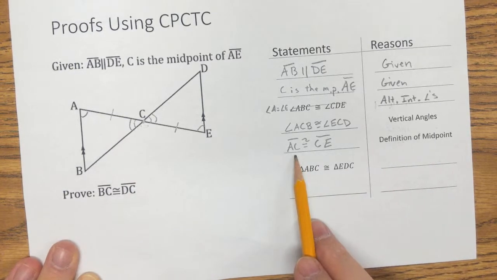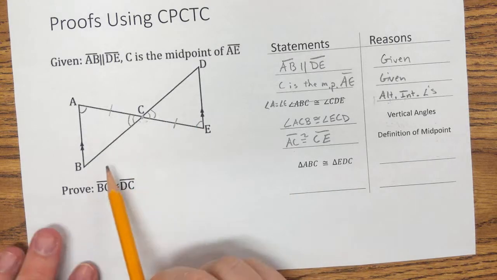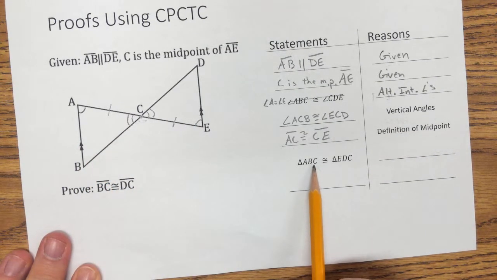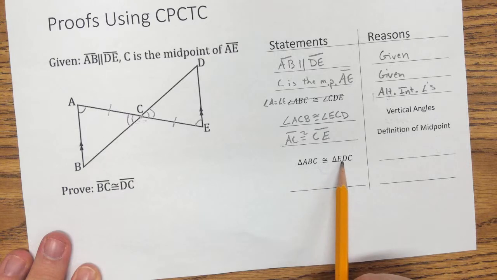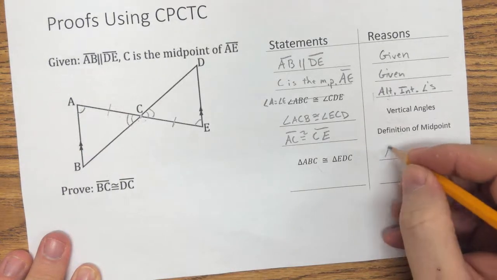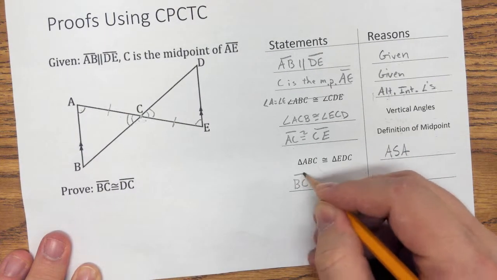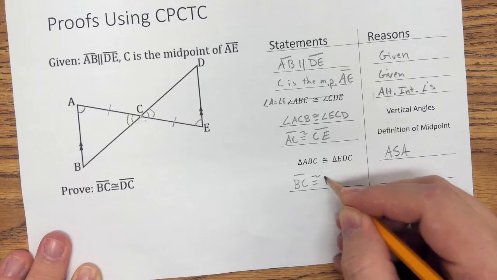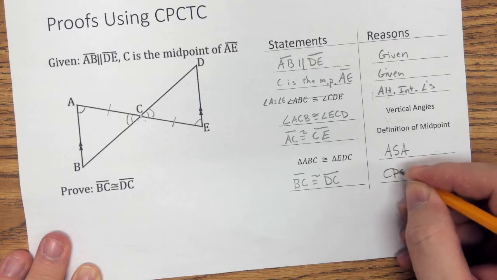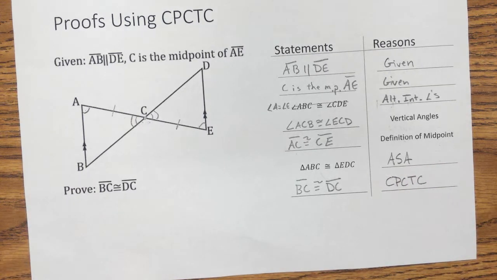By definition of midpoint, AC is congruent to CE. Okay. Then I know that triangle ABC is congruent to triangle EDC by angle, side, angle. Then BC is congruent to DC by CPCTC. Okay?